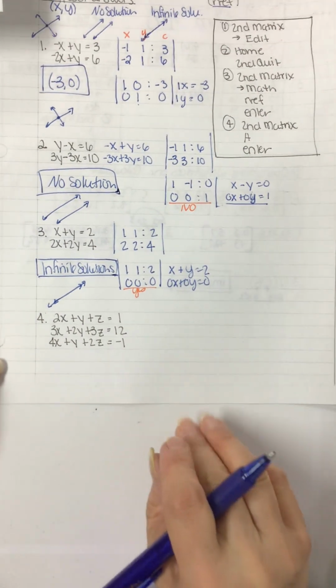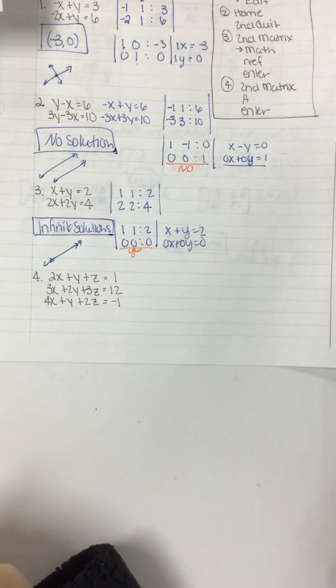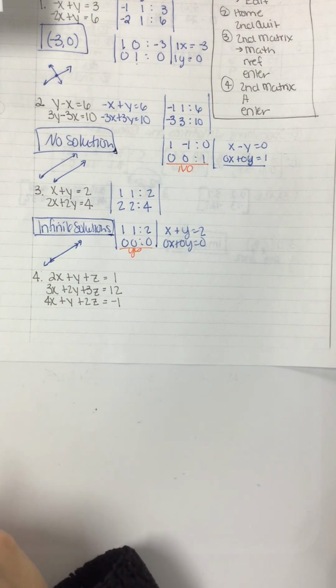Questions on that? Okay, on number 4, we did not do this, but you can use elimination and some substitution to solve. If you have 3 equations or 3 variables, you'd have to have 3 equations. If you had 4 variables, you'd have to have 4 equations. It's a whole lot of work when you do it by hand, but you can do it. We are going to use the calculator to do it for the sake of time.